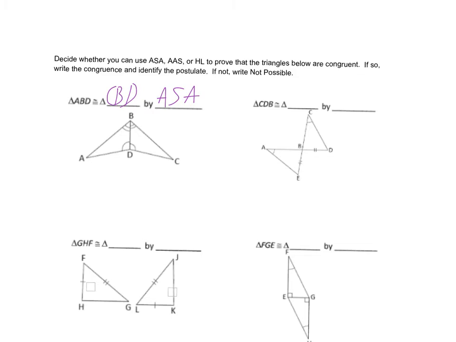This next one, triangle CBD. Looks like we have an angle there marked for congruency. Looks like we have a side there and a side there marked for congruency. And we've got a vertical angle set up such that these two angles are congruent by the definition of vertical angles.